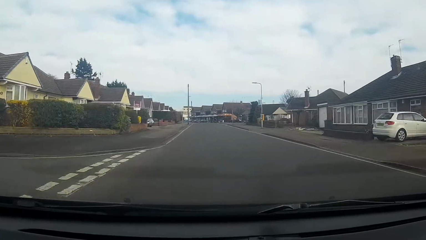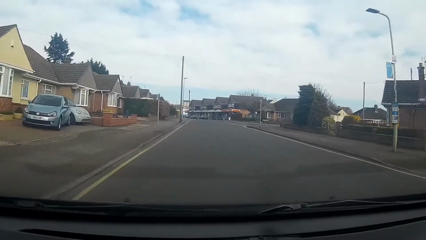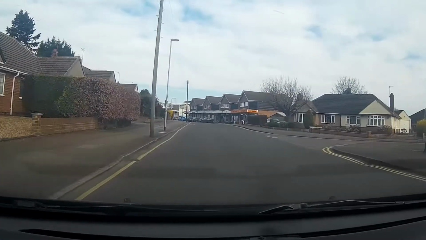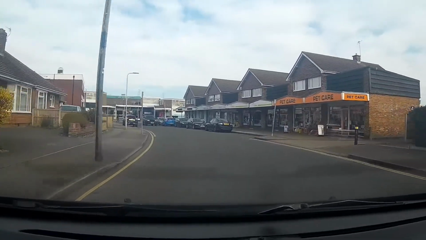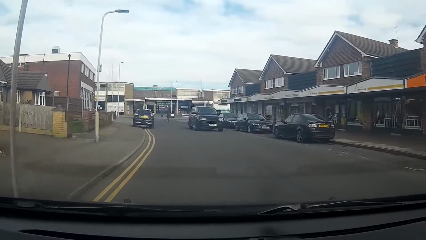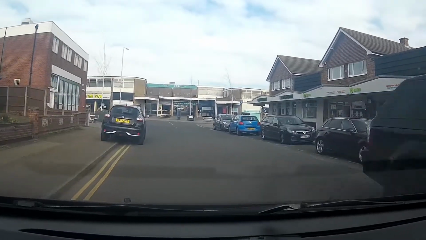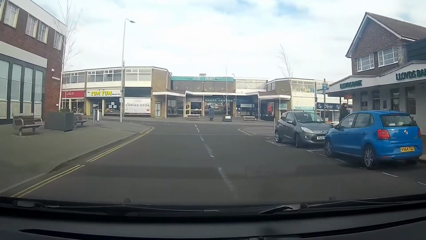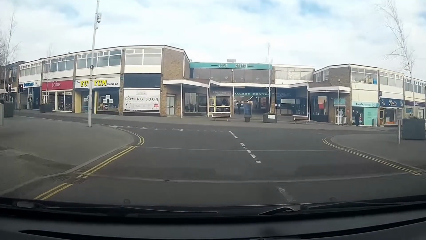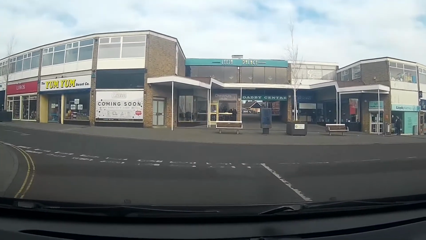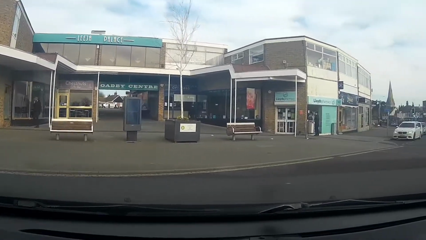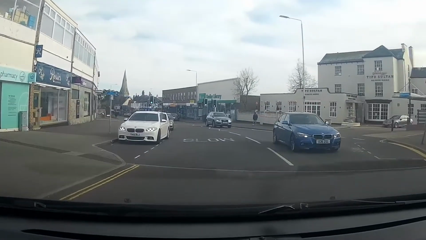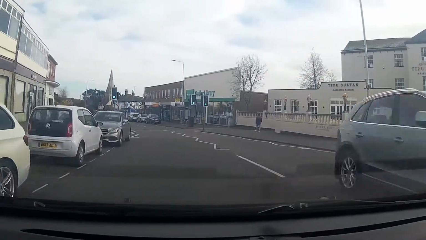Ahead, we can see shops on the right hand side. Think about pedestrians and parked vehicles. As you approach, there's a vehicle parked on your side of the road. Check your door mirror. Think about vehicles entering the road as you're exiting. Again, reach the white lines to give yourself the best visibility at the junction. Driving through the town centre, think about pedestrians using the pedestrian crossing.